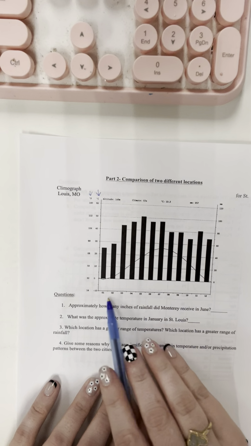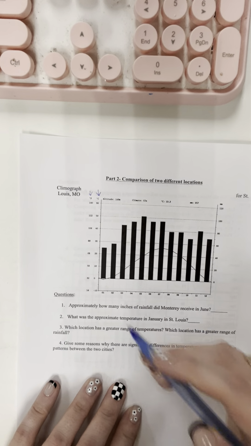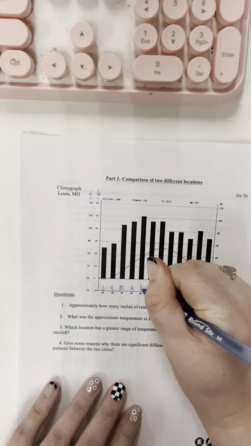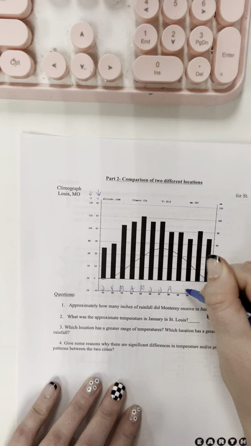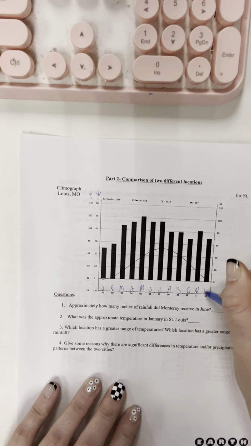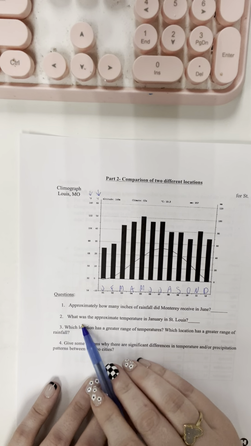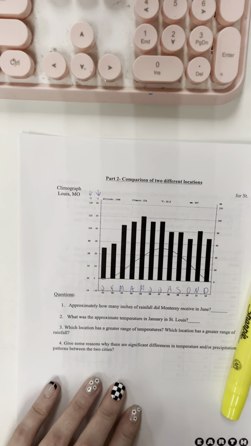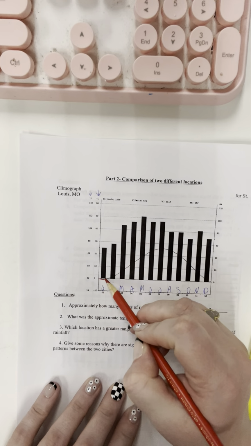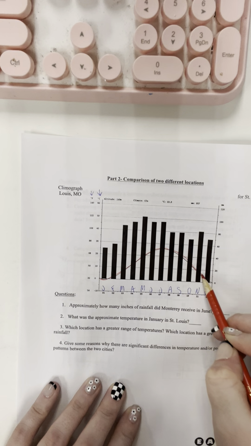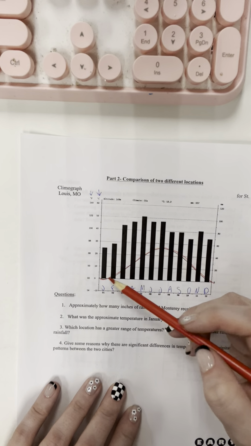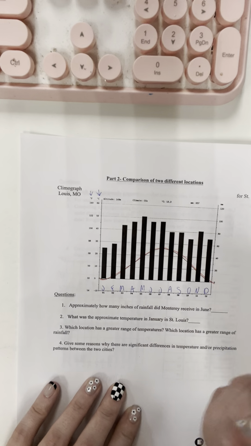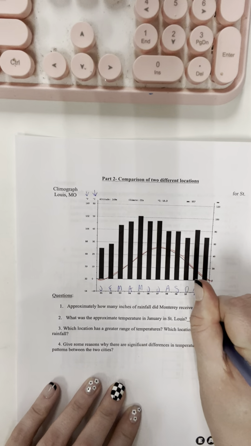Instead of the month names, it has the month number. So one is still January, then we have February, March, April, May, June, July, August, September, October, November, and December. So when it wants the approximate temperature in January in St. Louis, we're looking at this line right here. Okay. So in January, the temperature is slightly below 0. So we could put approximately -1 degrees Celsius.